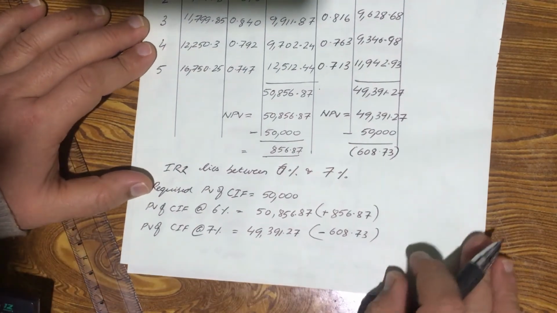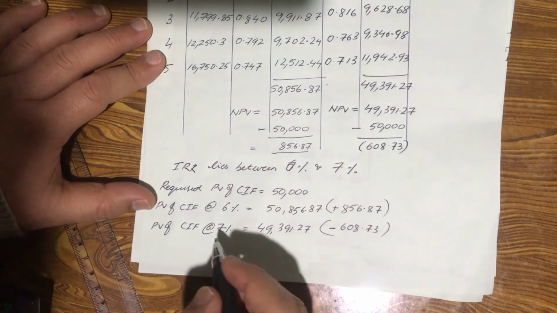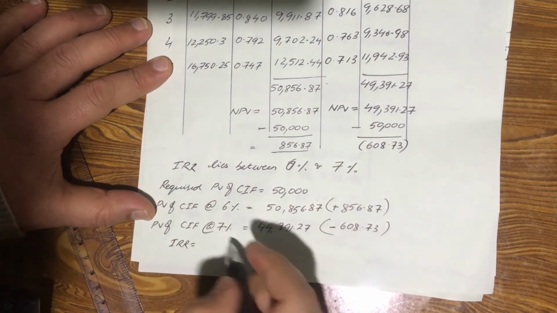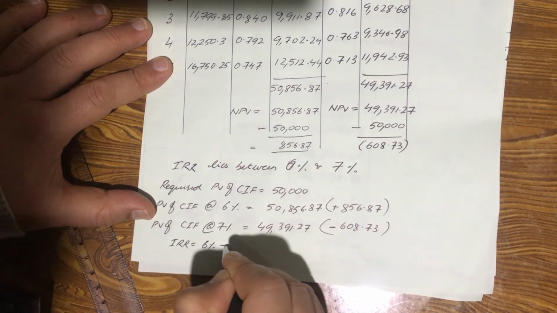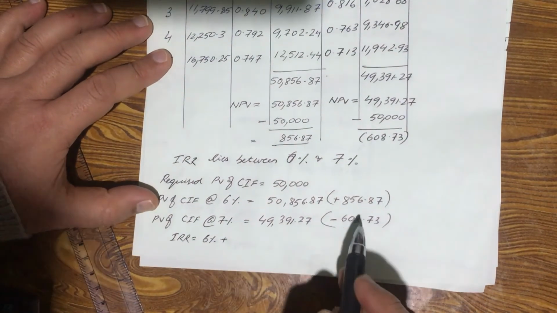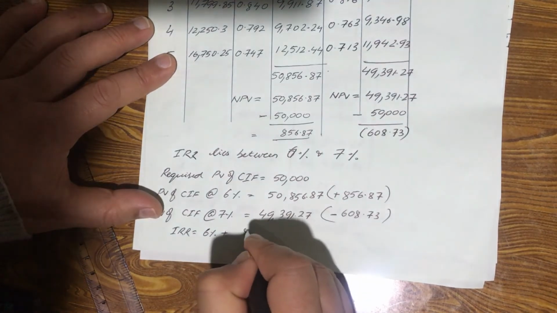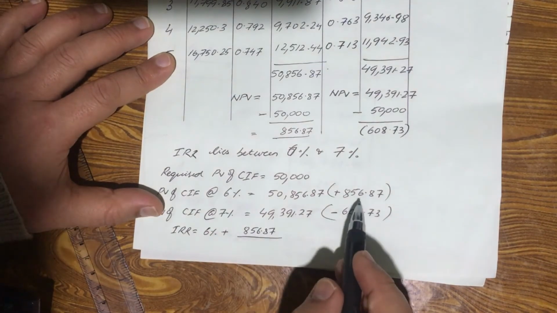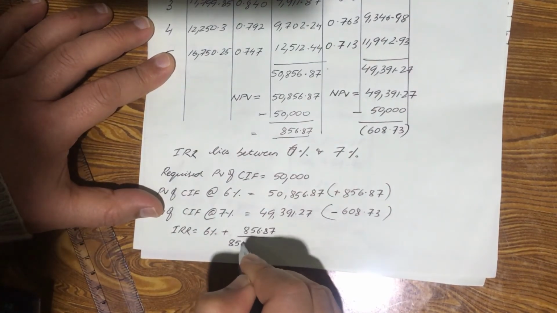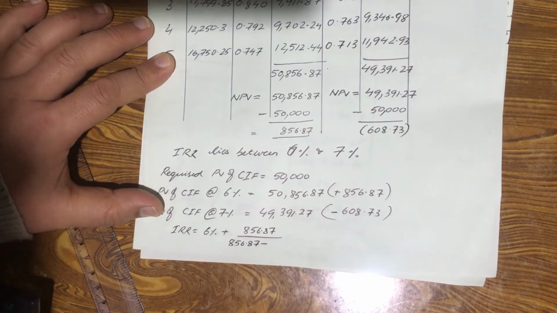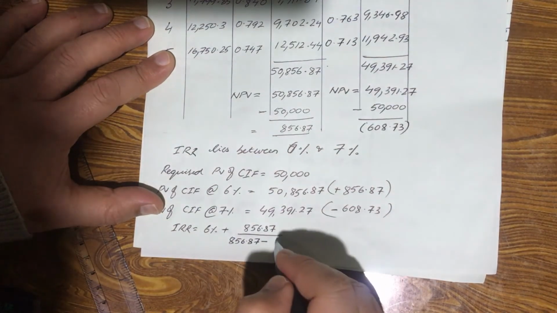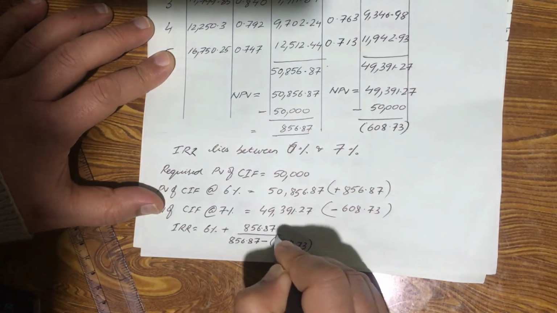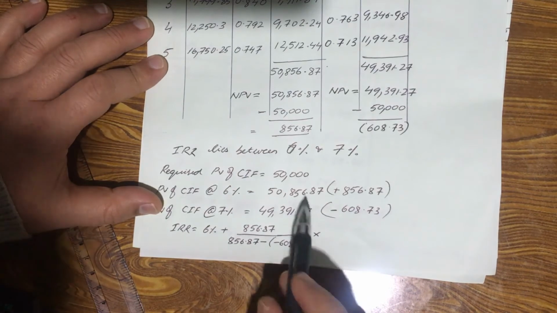Okay, now using the concept of interpolation, we can find out that IRR is equal to 6% plus 856.87 divided by 856.87 minus minus 608.73, into the difference of the rates.